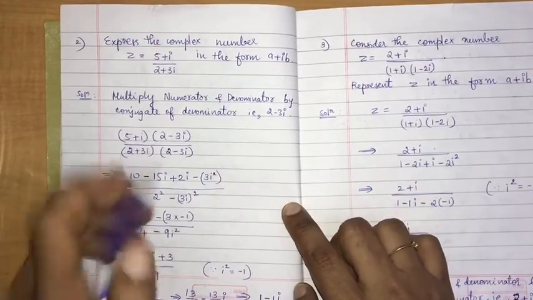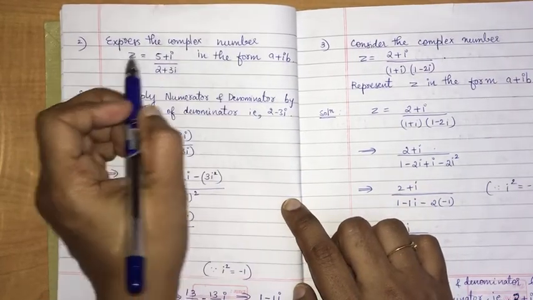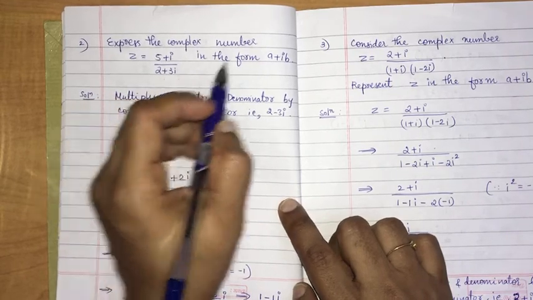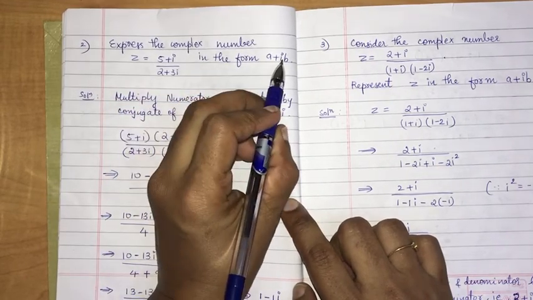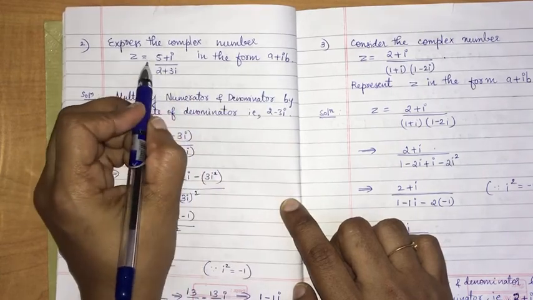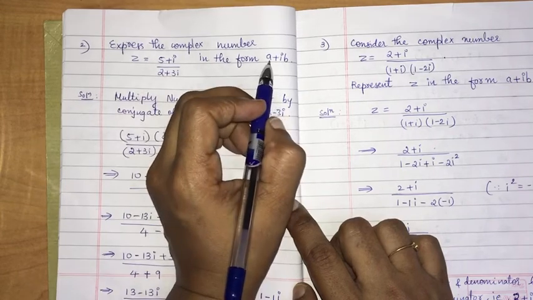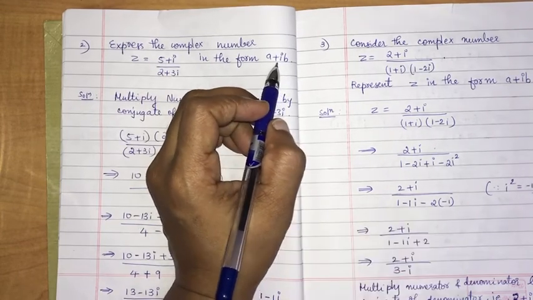So next, it is: express the complex number z equal to 5 plus i divided by 2 plus 3i in the form a plus ib. This is a complex number. Now this complex number I have to convert to the form a plus ib. So how will I do that?